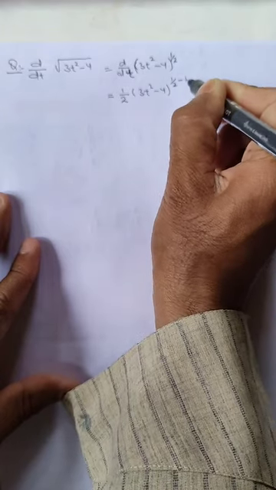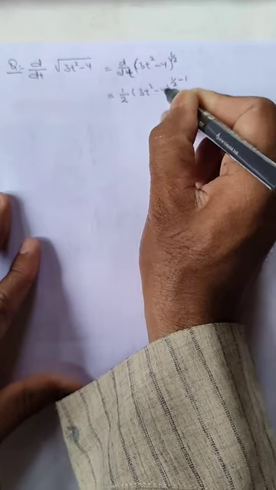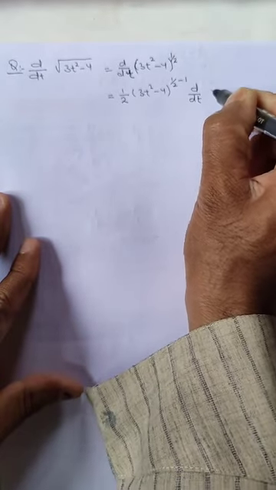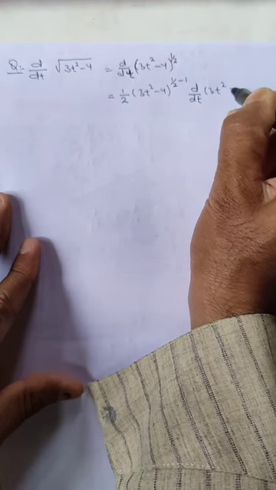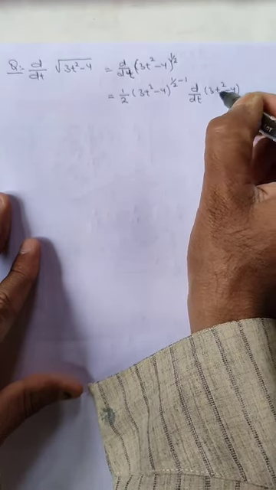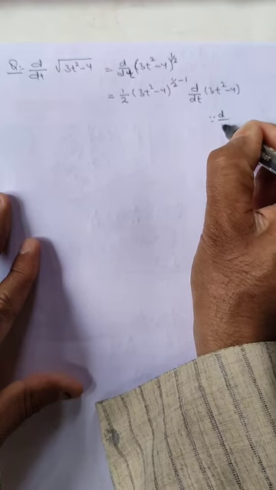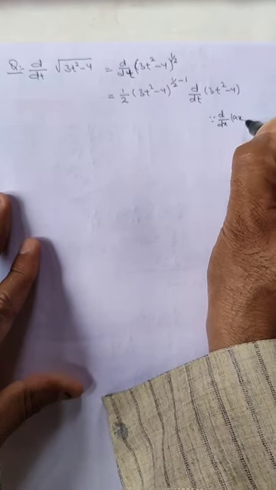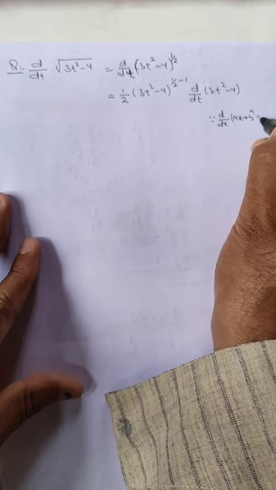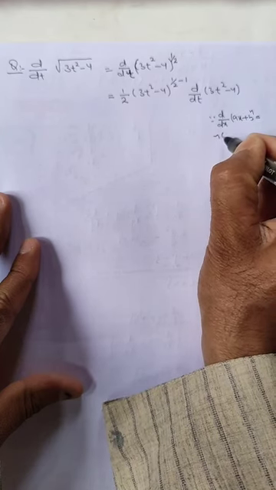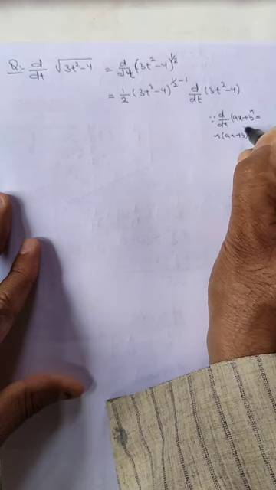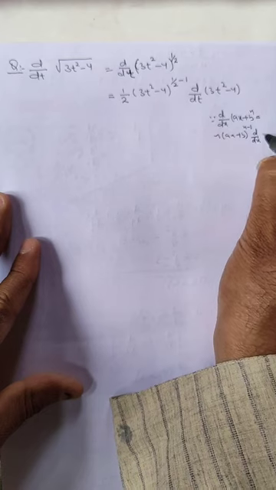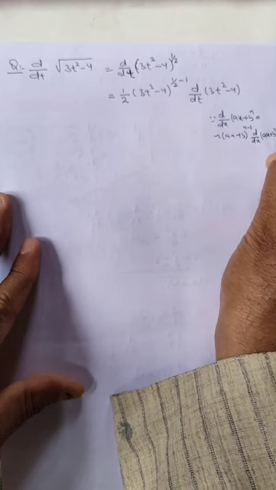Then differentiate this factor once again, d over dt of (3t squared minus 4), because we know the formula: d over dx of (ax + b) raised to power n is equal to n (ax + b) raised to power n minus 1 into the differentiation of the inner term, d by dx of (ax + b), right?